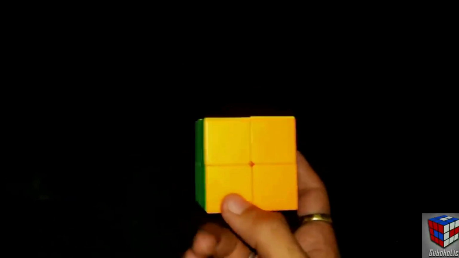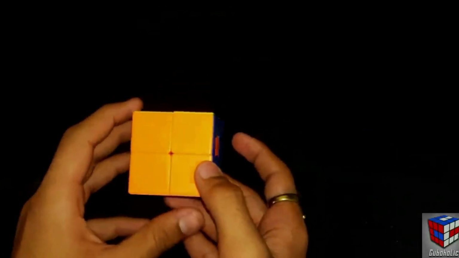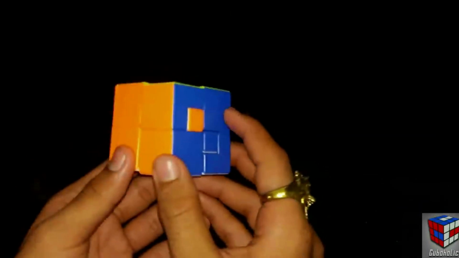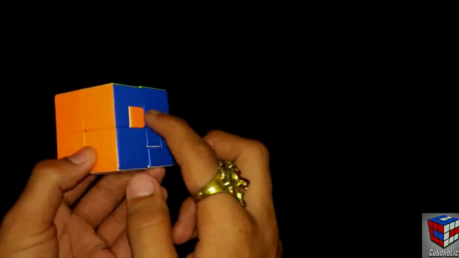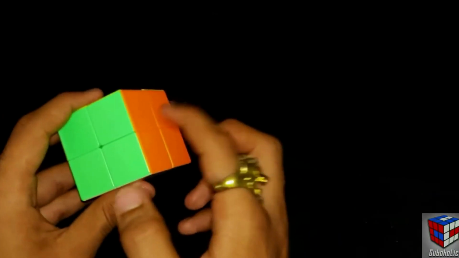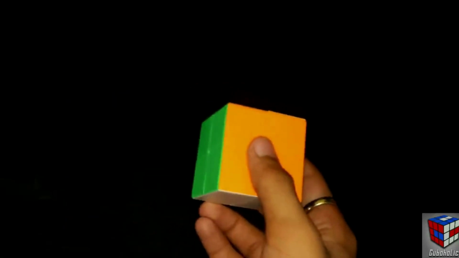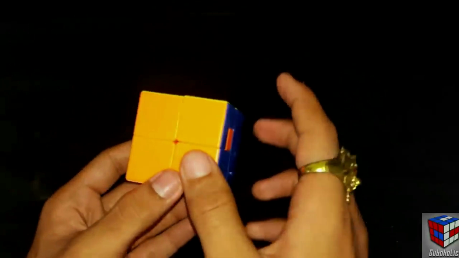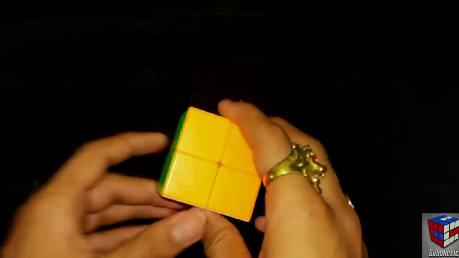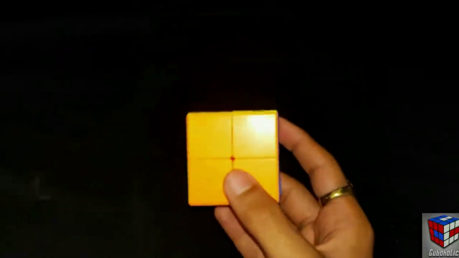Now we will use either our 3 edge algorithms which were used to rotate the FR, FL and BL, or FL, FR and BR clockwise and anti-clockwise, or the sets, the 8 sets which we saw one by one to complete our cube.